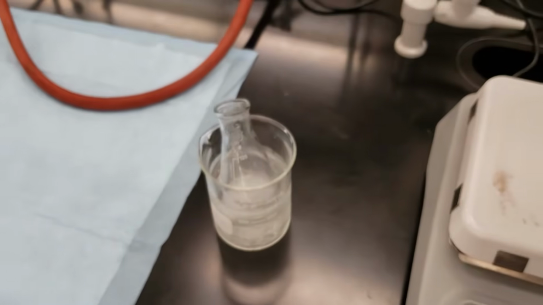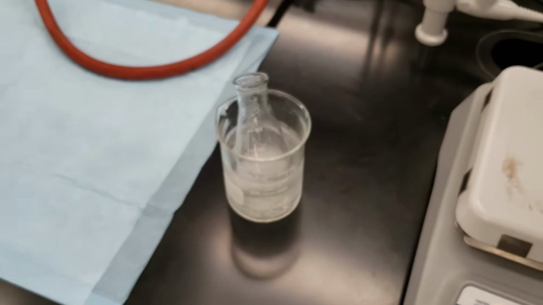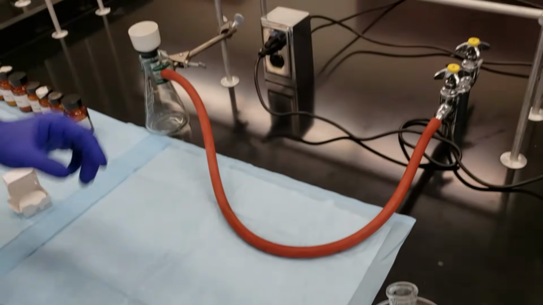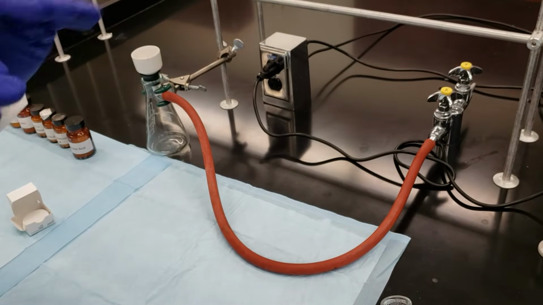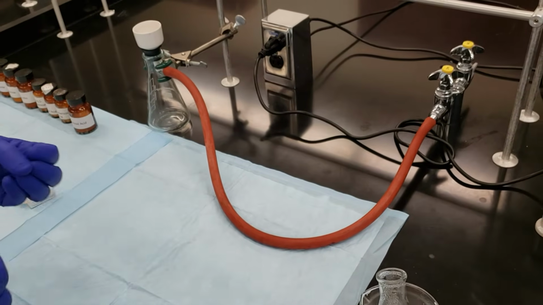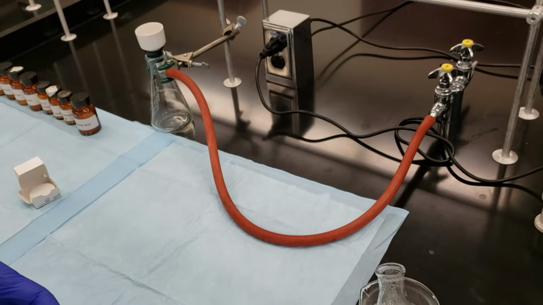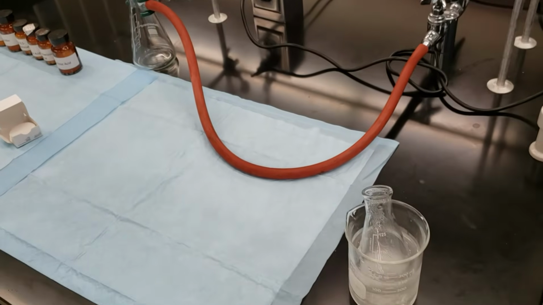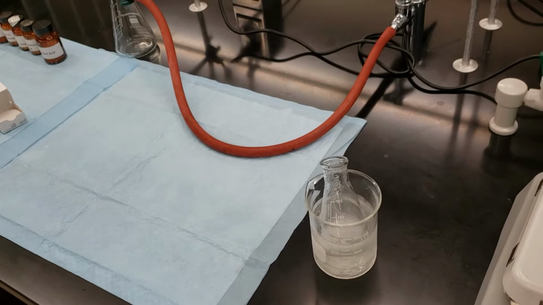When we get ready to filter, we're going to wet that with a little bit of cold water to make sure that it adheres to the bottom of the funnel. We won't have any crystals moving around the edges of the filter and getting into the catch flask, and we'll be ready to isolate our crystals. So we'll check back in once our compound is fully recrystallized.